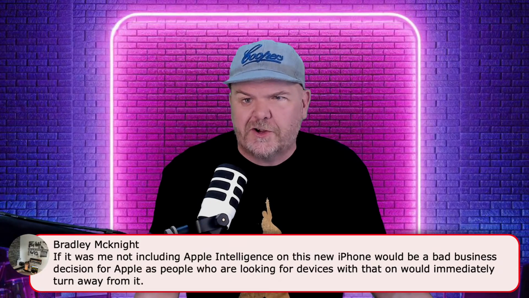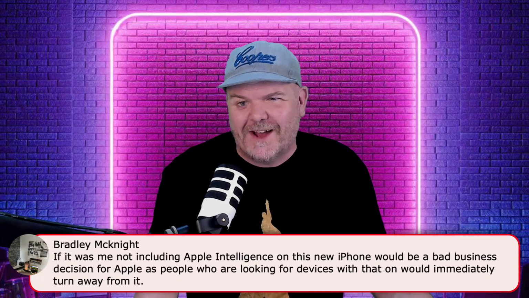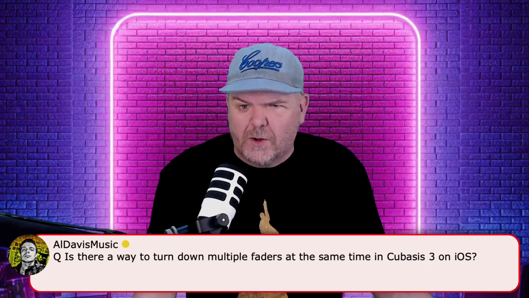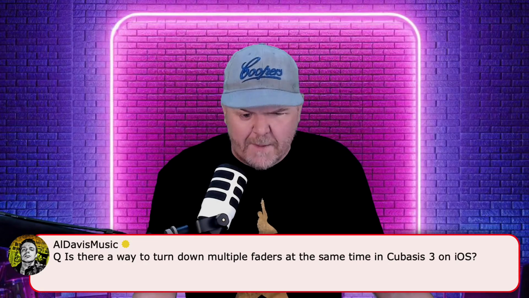It would be good if I could search. I can search my chat. Oh, there it is. I found it anyway. Is there a way to turn down multiple faders at the same time in Cubasis on iOS? Multiple faders at the same time.